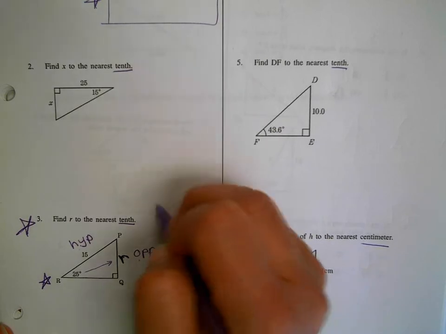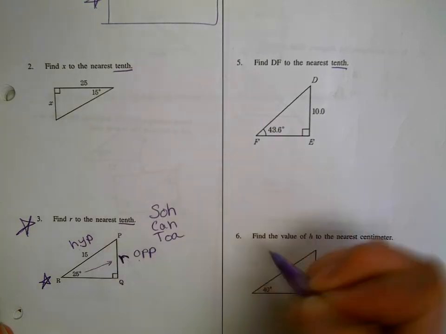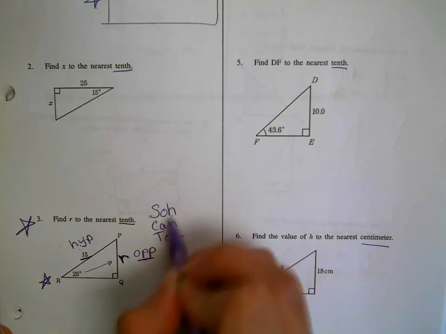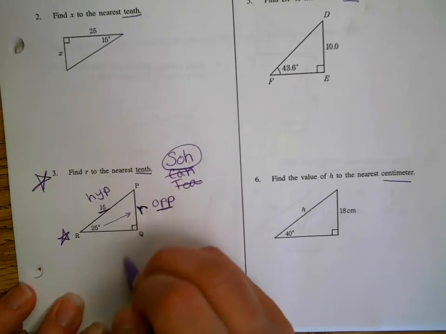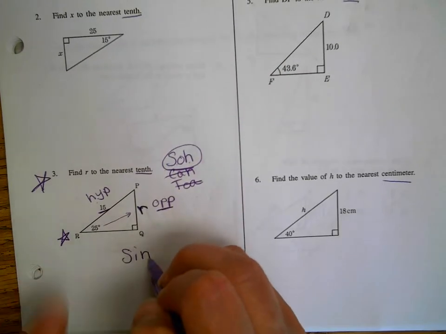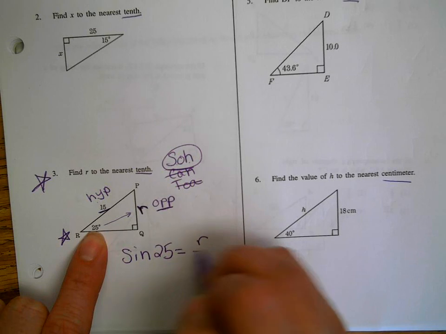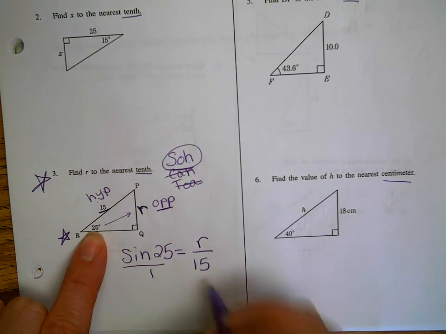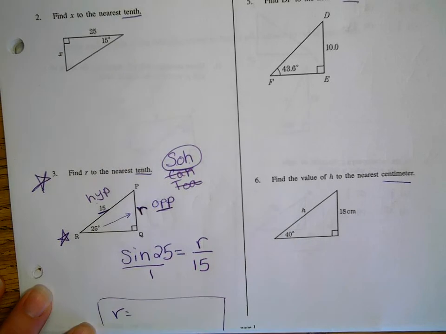So opposite and hypotenuse, or SOH, we're going to use the sine function. So again, it goes sin, the angle measure of 25 goes next, equals r over 15. And you're going to cross multiply to solve for r. So r equals, and I'd like you to make sure you finish up that one.